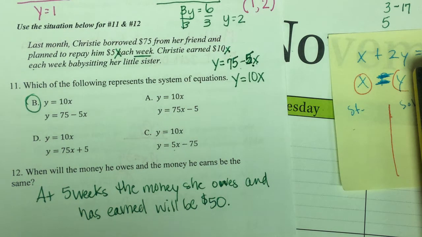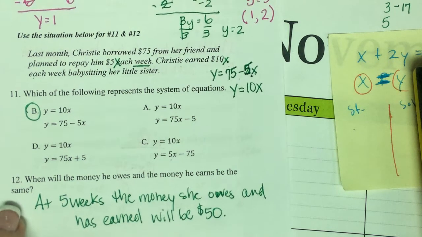Okay, any questions over that? You are good? Okay, so let's flip it over.